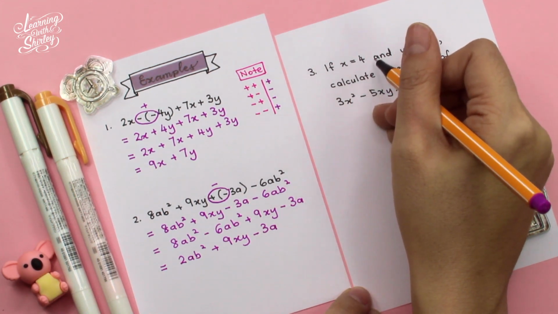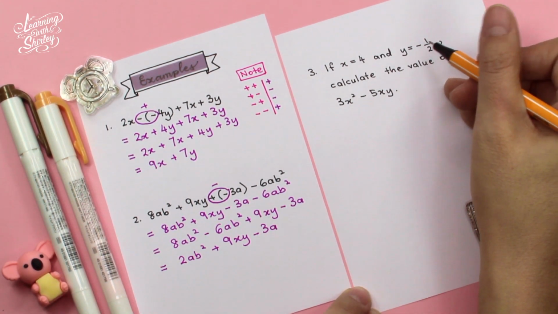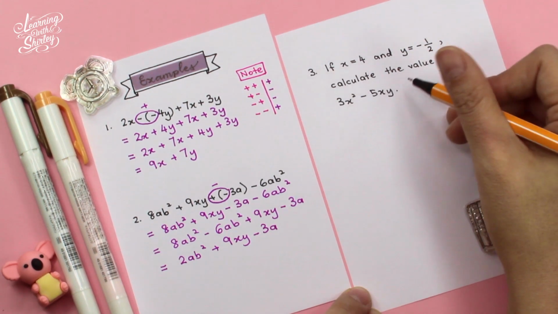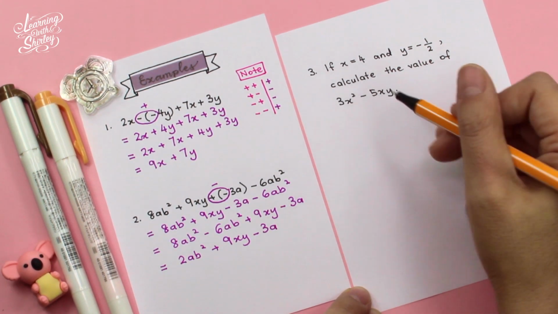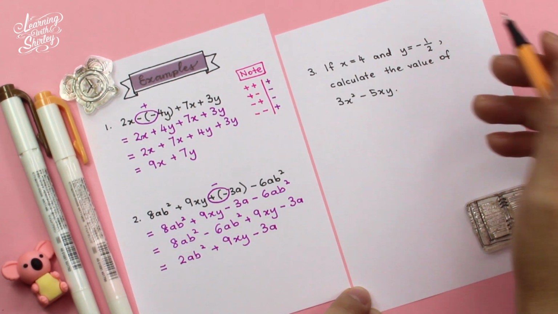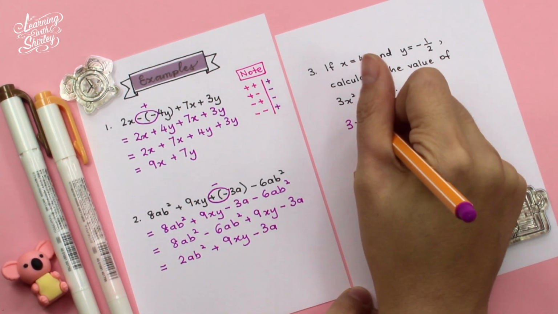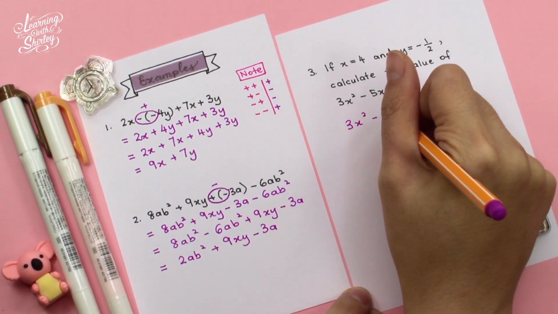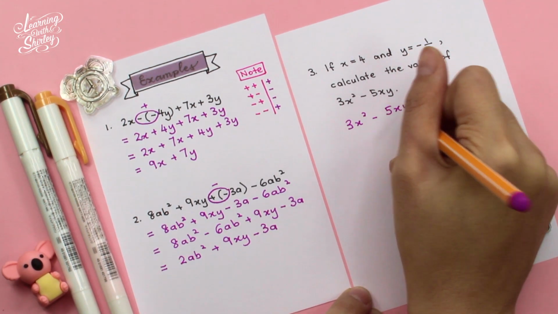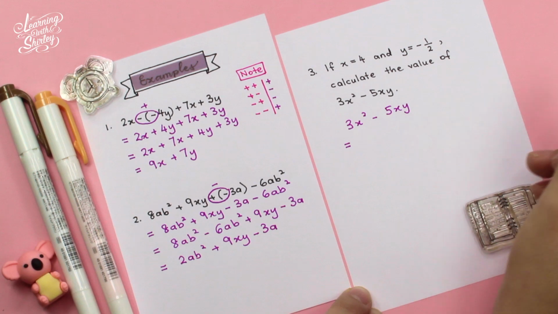If x equals 4 and y equals negative half, calculate the value of 3x squared minus 5xy. So I'm going to write down the expression, which is 3x squared minus 5xy. And next, I'm going to substitute the values of x and y.